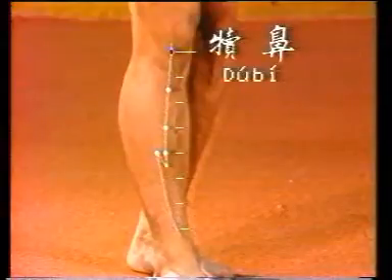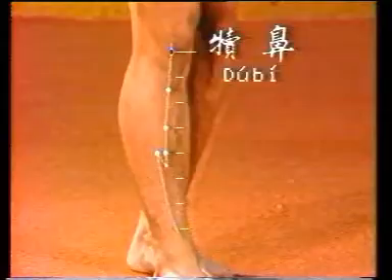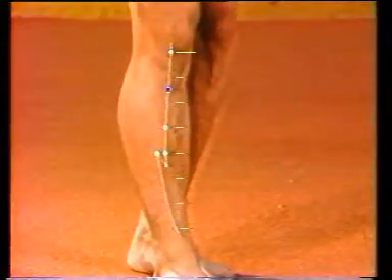Dubi, stomach 35. With the knee flexed, in the depression lateral to the patella and its ligament.